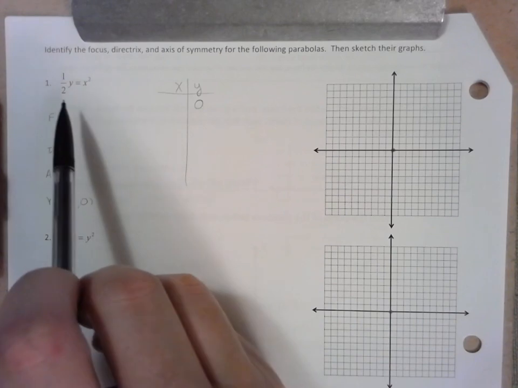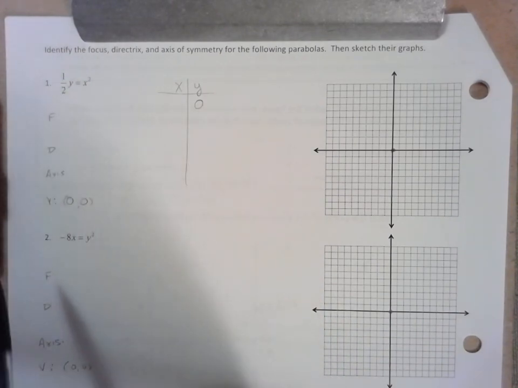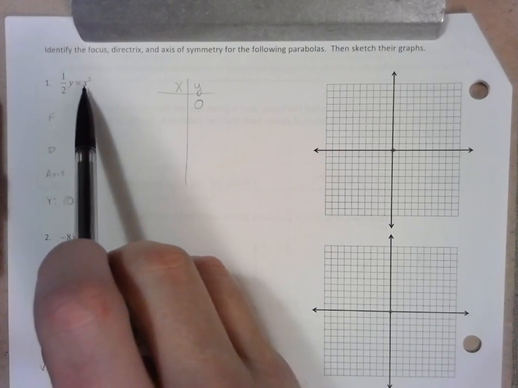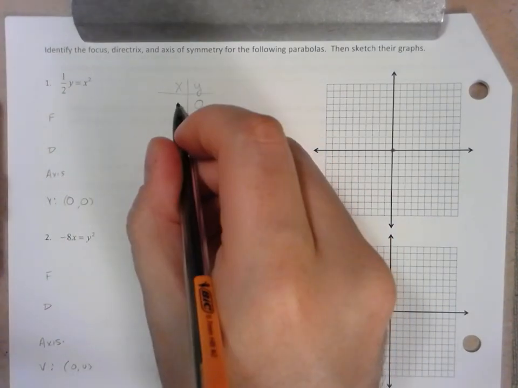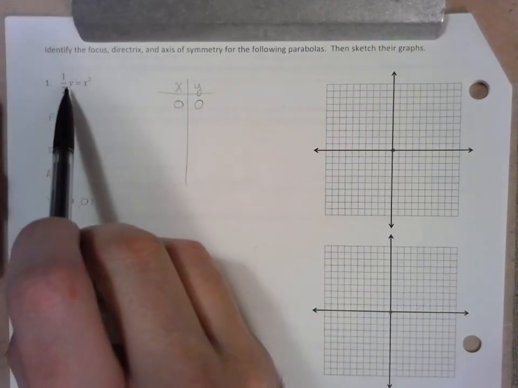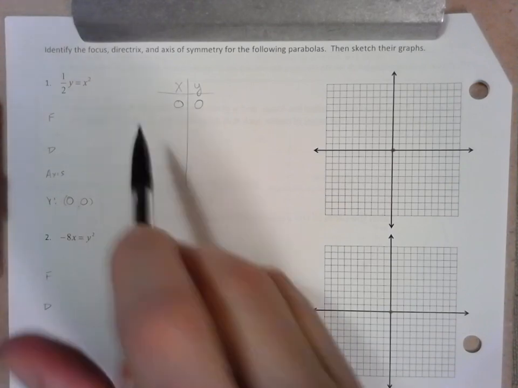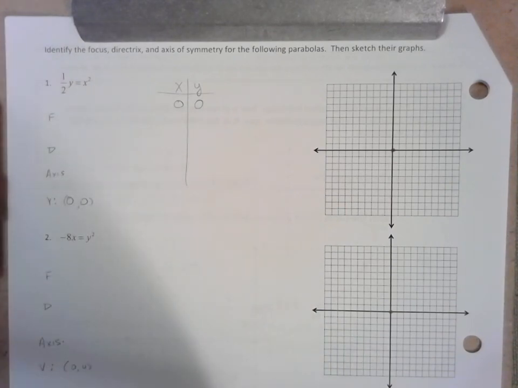Now let's find the corresponding value of x. Plug in 0. 1/2 of 0 is, of course, 0. And to solve for x, square root both sides, which means plus or minus 0, 0. Oh, wait a second. We knew that. That's our vertex. What's another good value to plug in for y? Would you want to plug in 1? Is 1/2 of 1 a perfect square? No, we do not want to plug in 1.